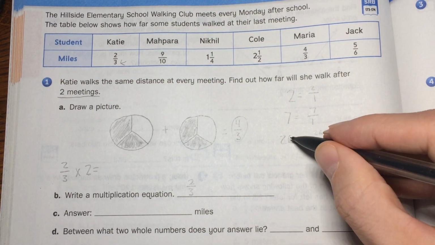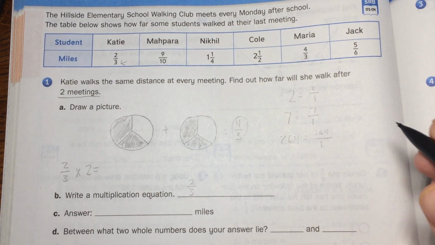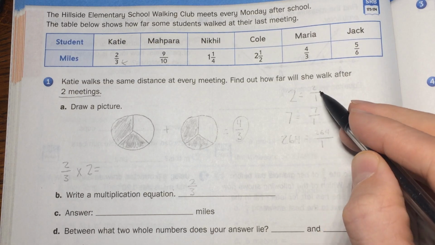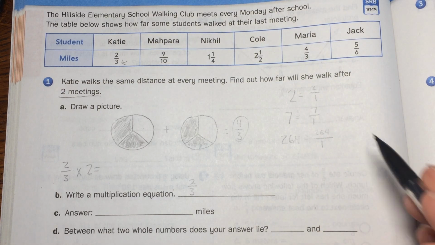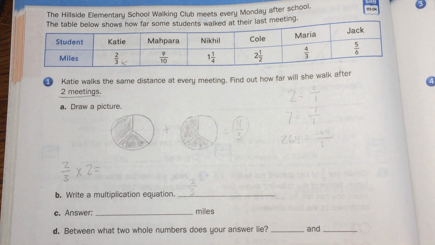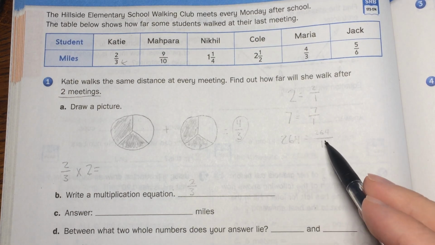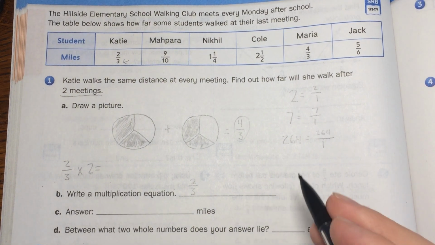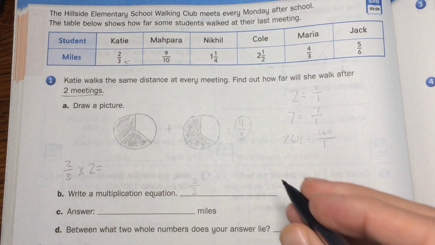You should notice that turning a whole number into a fraction just means putting it over 1. So 2 becomes 2 over 1. 7 becomes 7 over 1. 264 becomes 264 over 1. And I'm going to show you why this will work to our advantage. First, let's turn 2 into a fraction.